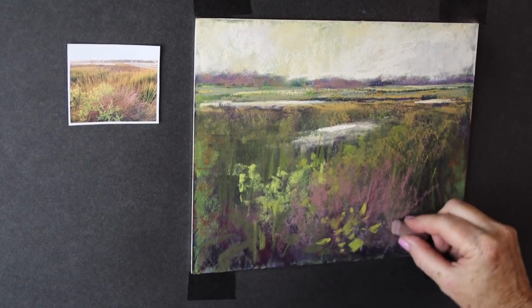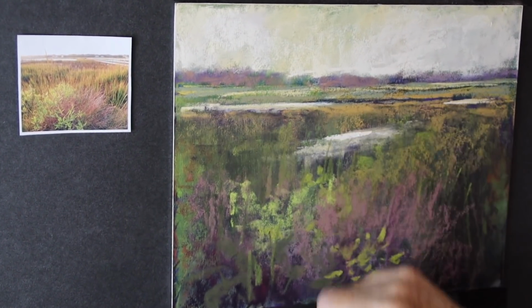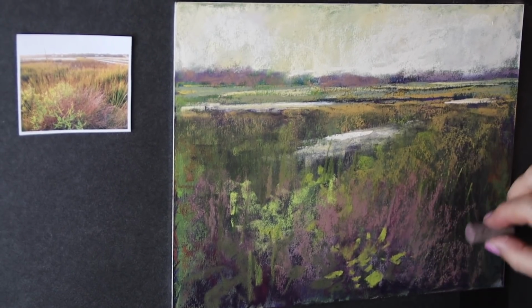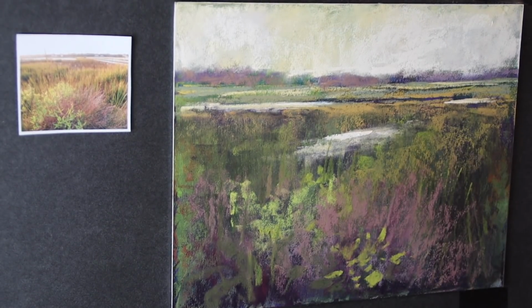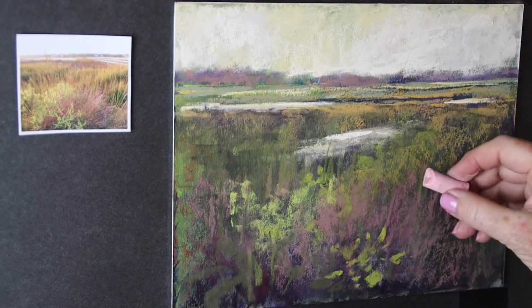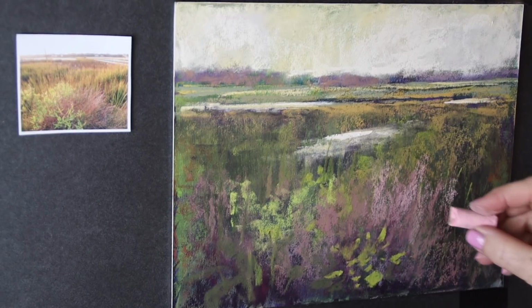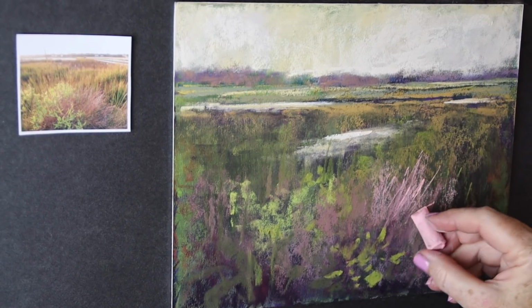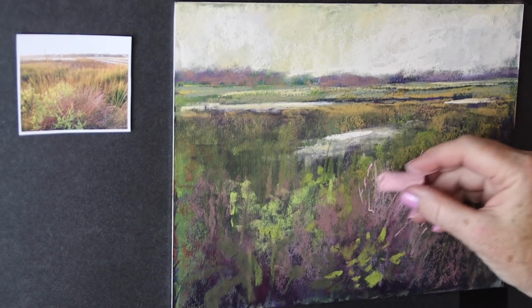So while I said earlier I like to work with a limited palette, if you have access to other colors in your studio, why not? It's fine. I enjoyed working with these. I think they make a good companion to the Terry Ludwigs because these are much softer, and for those finishing touches, I can get some really nice thicker marks. I'm just rolling to get some of those pinker grasses in.